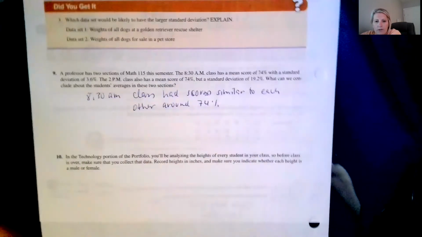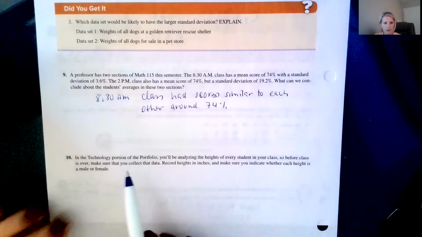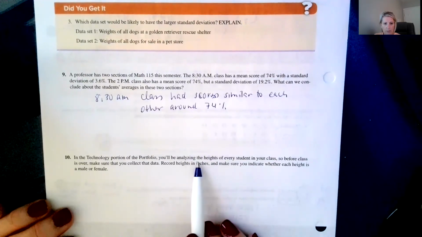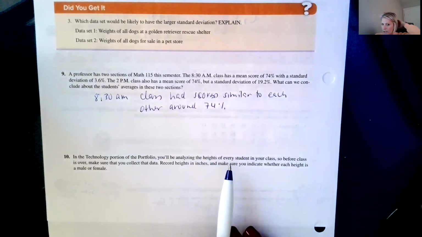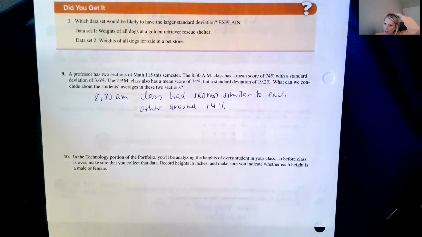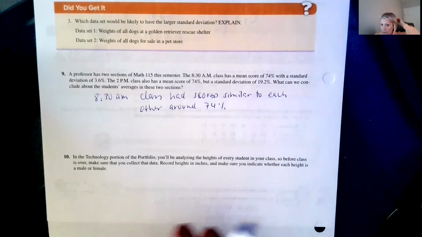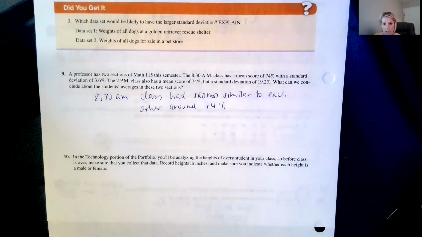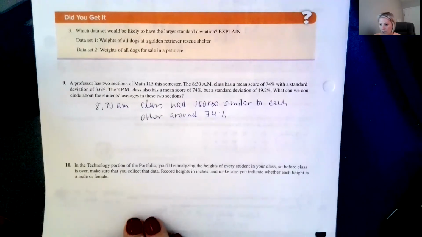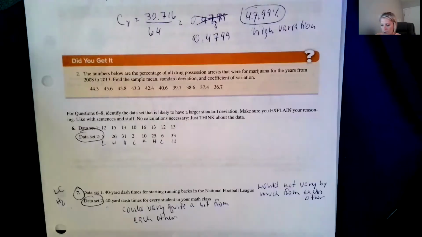And the last question for lesson 6 says, in the technology portion of the portfolio, you'll be analyzing the heights of every student in your class. So we are not going to be doing that. We are going to be doing other things because we have a project surrounding the topic of the measure of center and the measure of variation. So you'll be getting to take a look at that here soon.